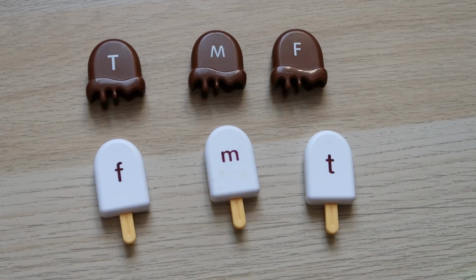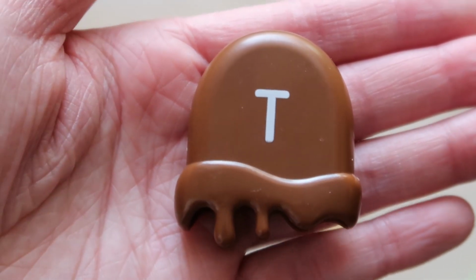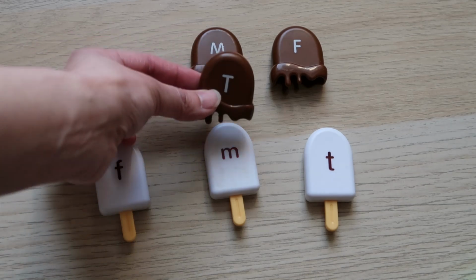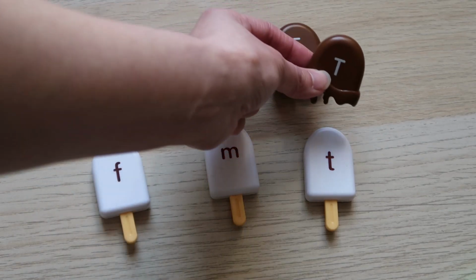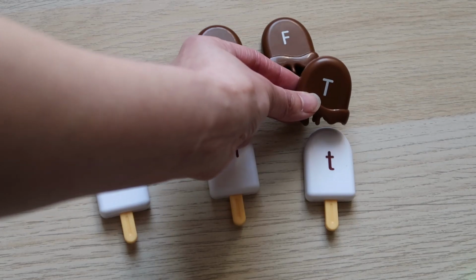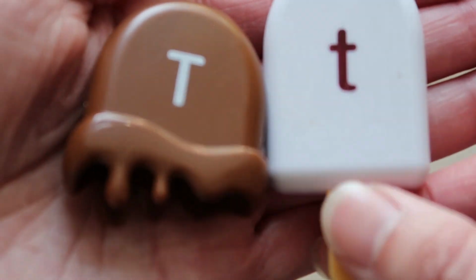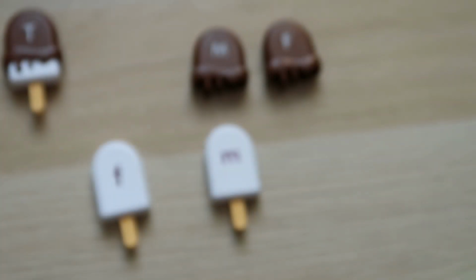Now we are moving to our brown ice cream bars. Let's look at our first uppercase letter. This is the uppercase T. Now we need to find the lowercase t that matches. This is a lowercase f, so they don't match. What about this next ice cream bar? No, this is a lowercase m. Let's take a look at this last ice cream bar. Do they match? Yes, this is a lowercase t. Here is our uppercase t and our lowercase t. Let's put them together and we have our first brown ice cream bar done.